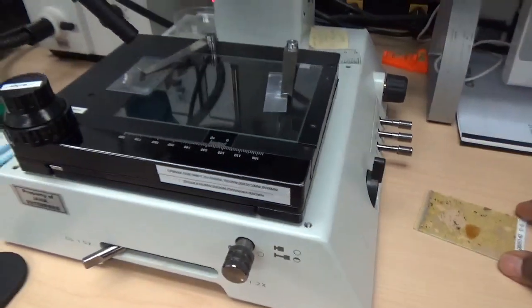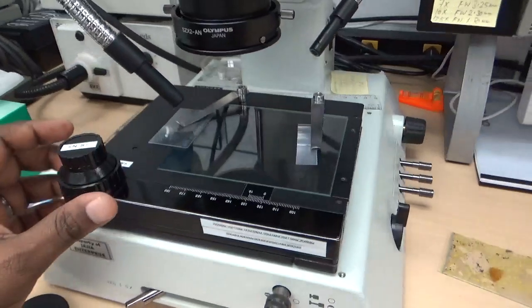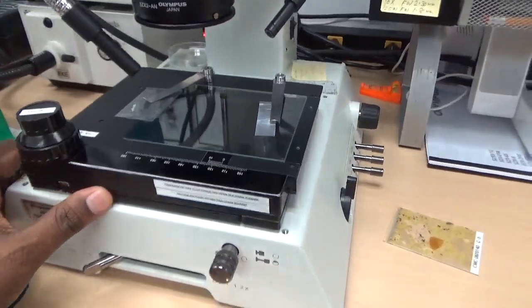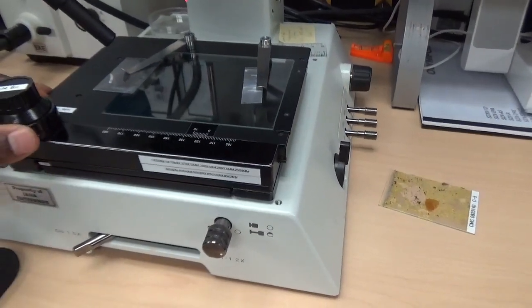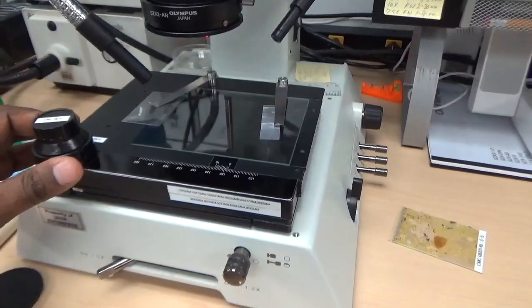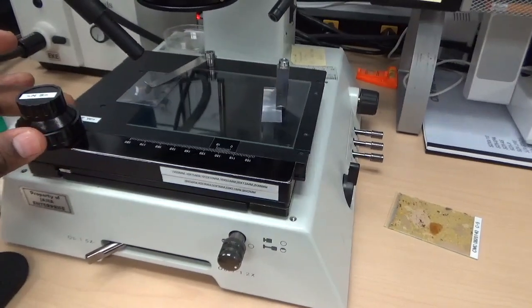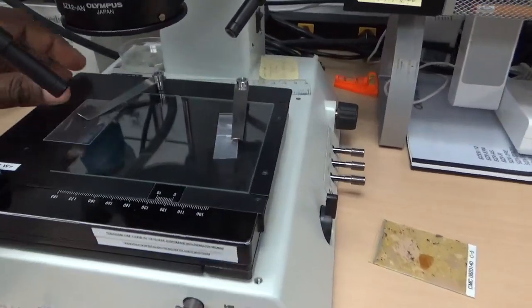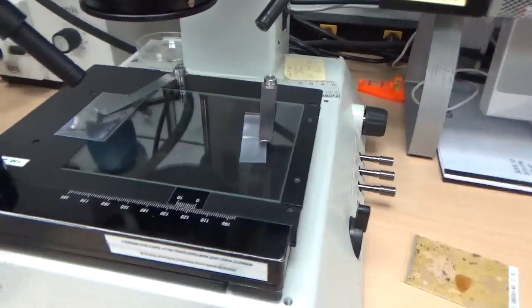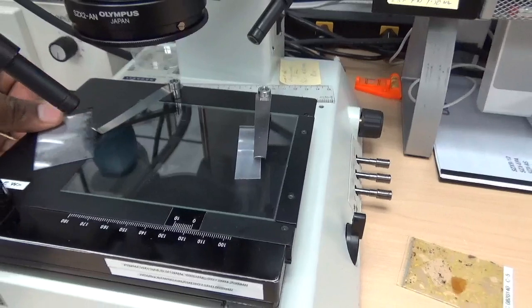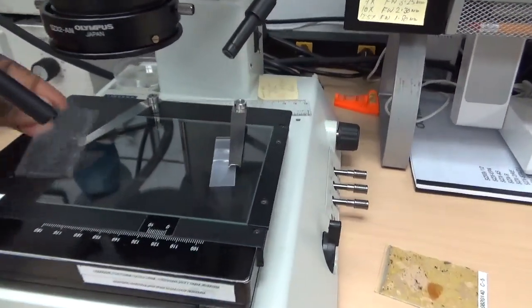We attach a manual XY stage at the base of the microscope. This stage is glued to the transmitted light base with double-sided tape so the stage doesn't move. And we use these sample holder clips to attach to a transparent ruler on both sides.